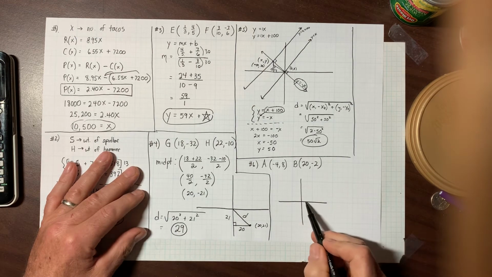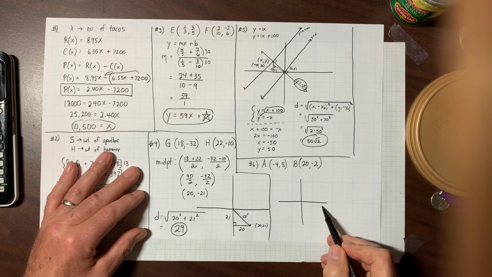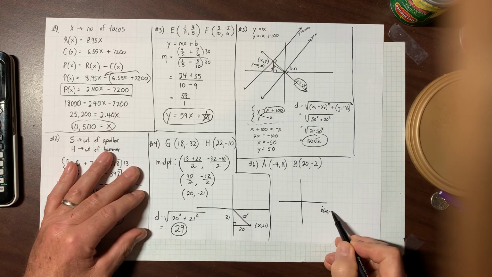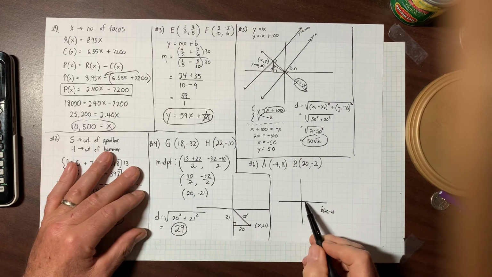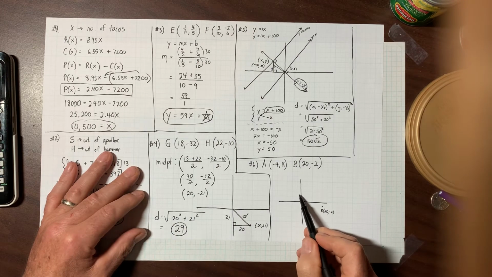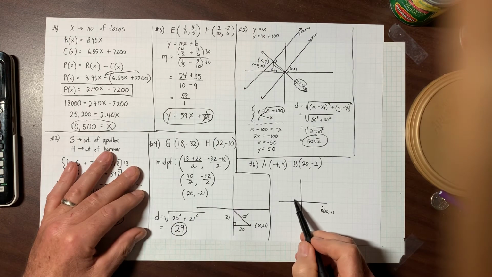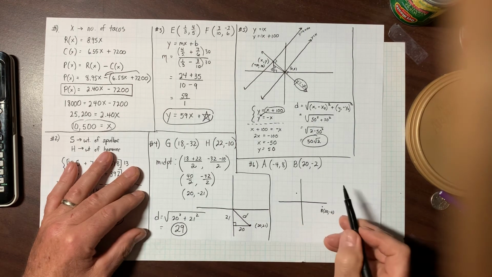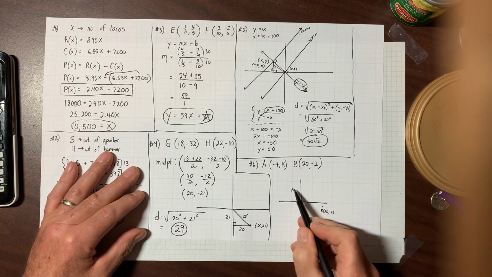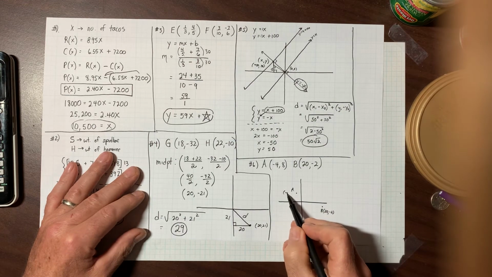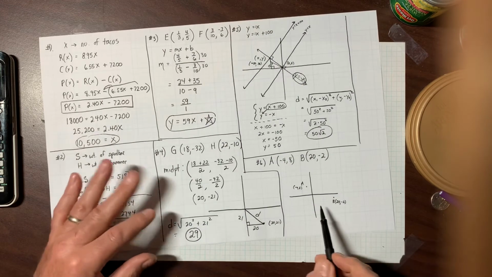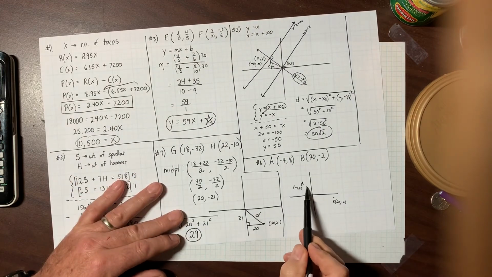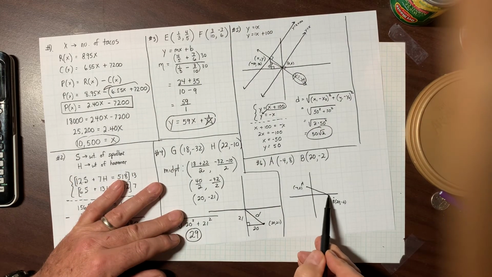B is at 20, -2, so let's say B is right about here. And A is at -4, 8. So let's see, 1, 2, 3, 4, -4, 8. I don't know, right about here, let's say. So that's A, and it's at -4, 8. So this would be line segment AB here.